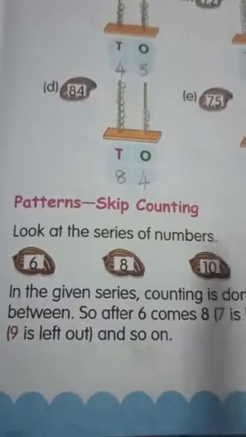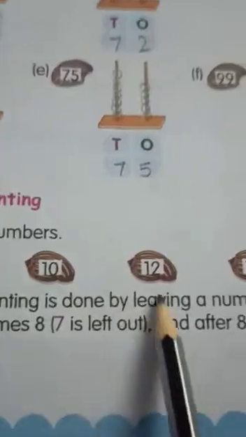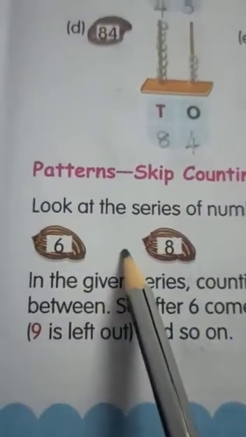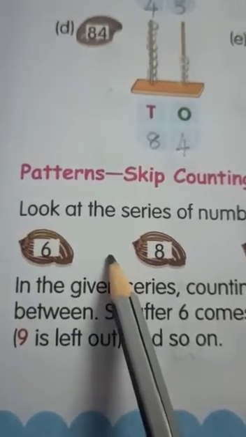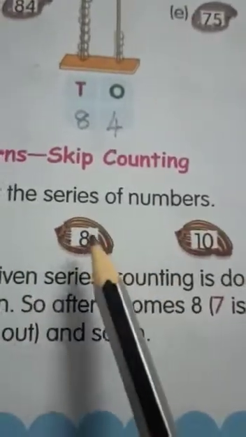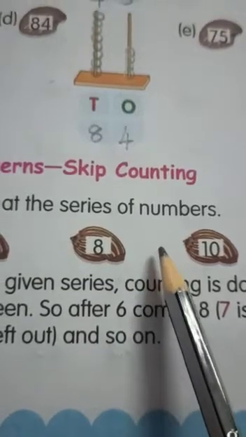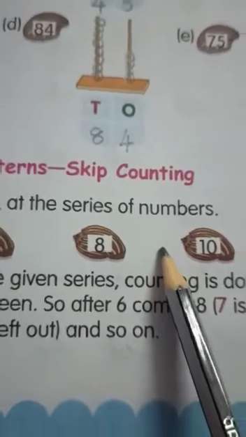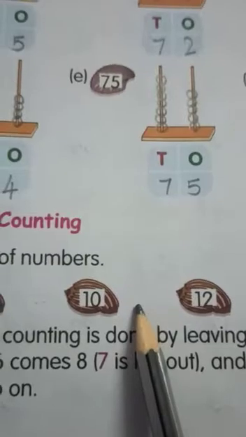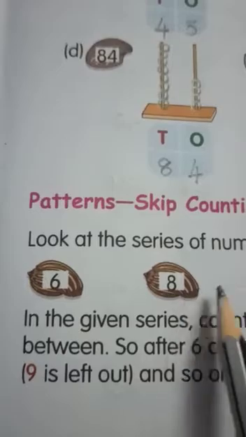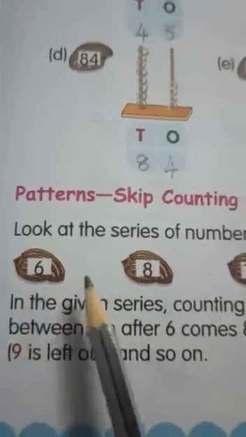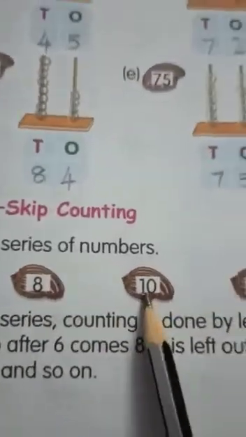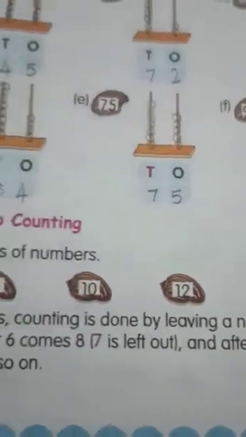Pattern skip counting. Children, look at this series 6, 8, 10, 12, 14. After 6, 7 should come here, but here 7 is missing. And after 8, 9 should come here, but 9 is missing. Okay, after 10, 11 should come here, but 11 is missing. So this is the skip counting by 2. 6, 8, 10, 12, 14.